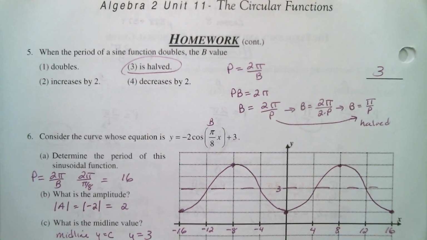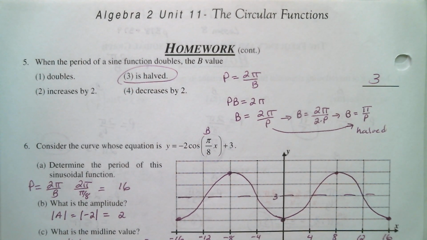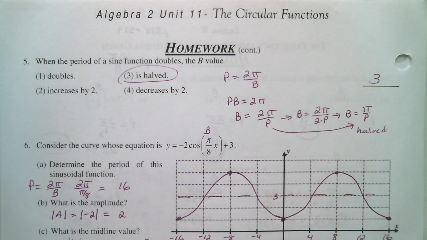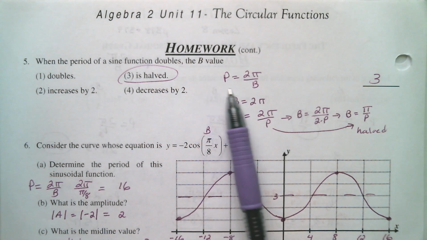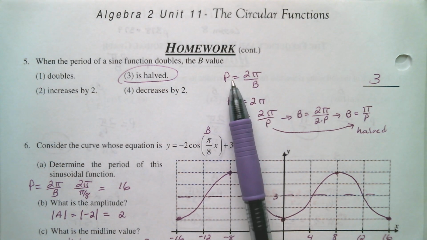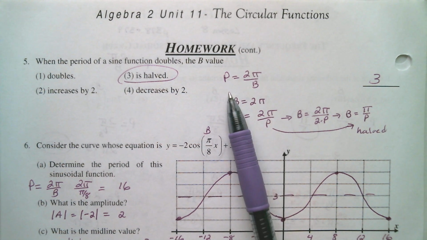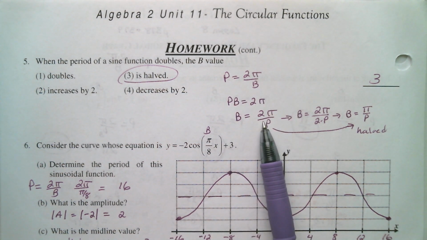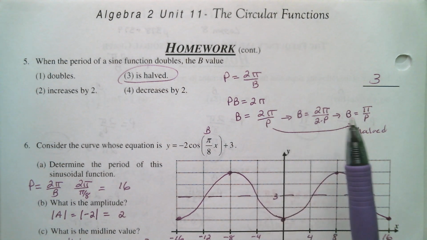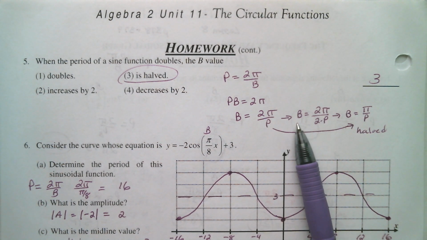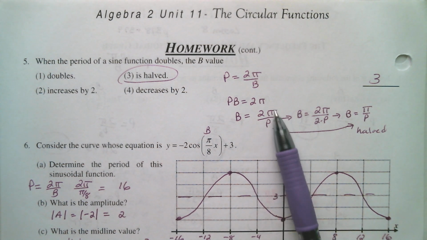I'm gonna stay with number 5, and I'll flip to the front. When the period of a sine function doubles, what happens to the b value? So I simply took the period and solved the formula for the period for the b value. So the b value is equal to 2 pi over p.